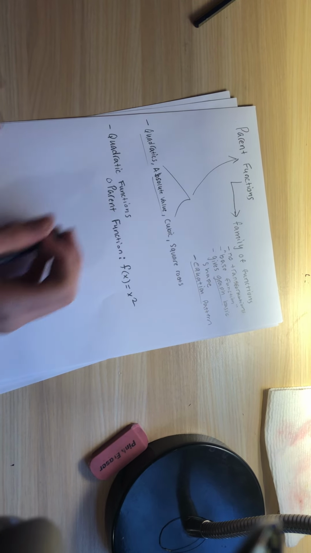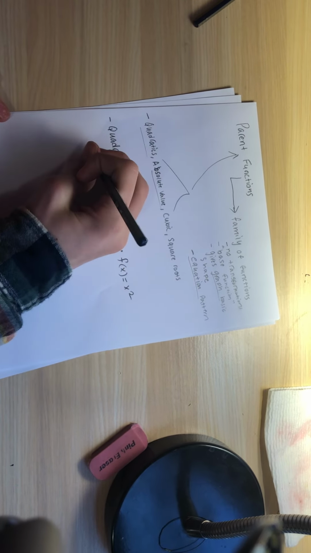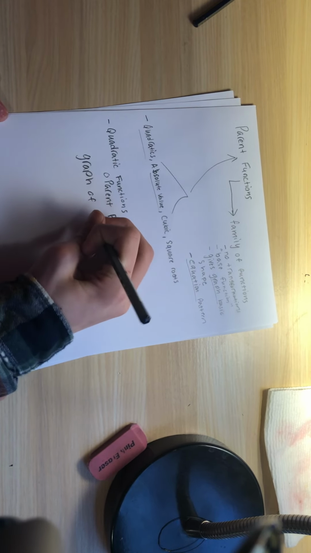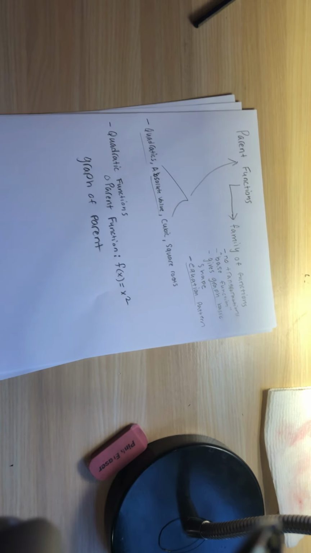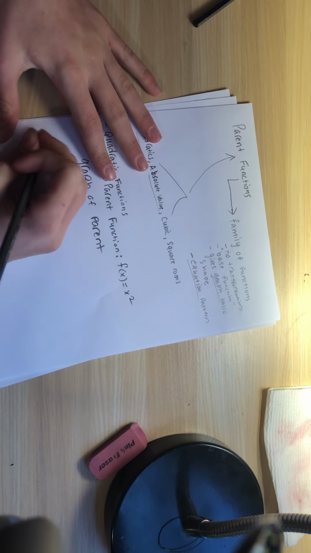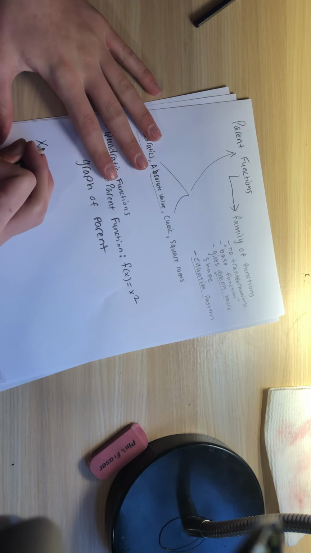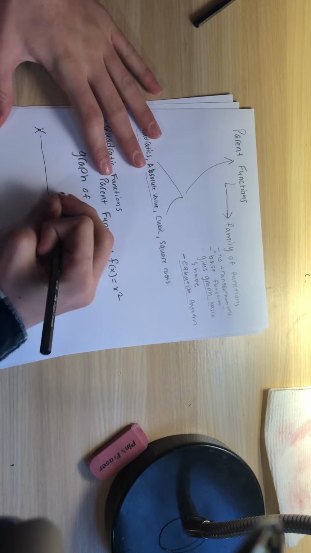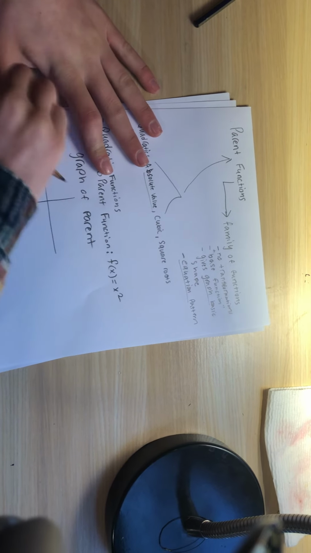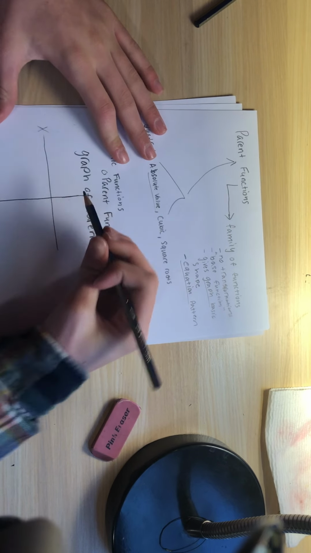And then the graph of the parent, so this is what the graph normally looks like, and what is commonly seen in the graph. So the graph for this parent, the normal graph, looks like this when it's a quadratic function.